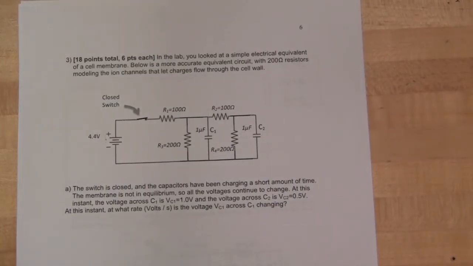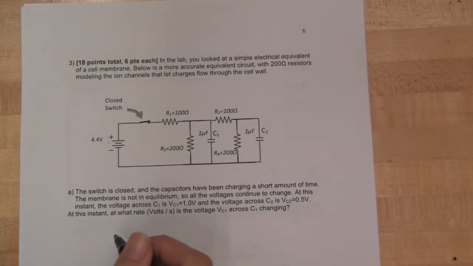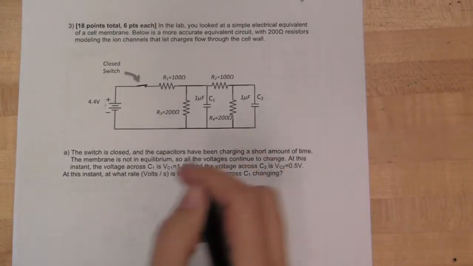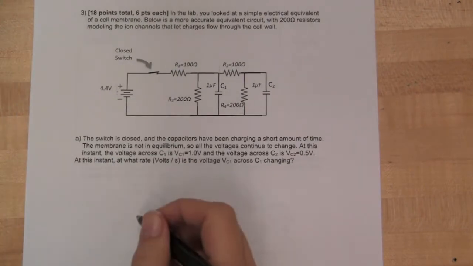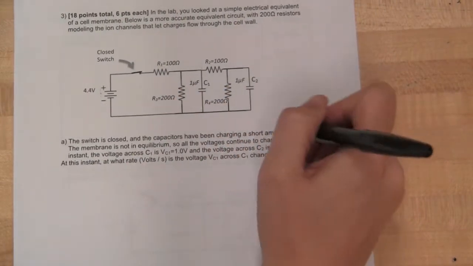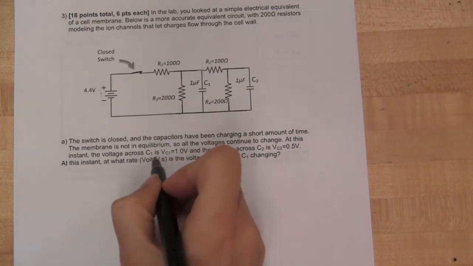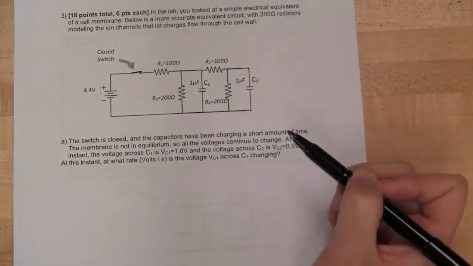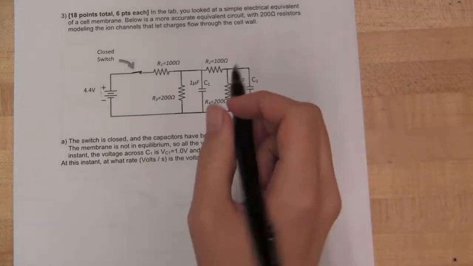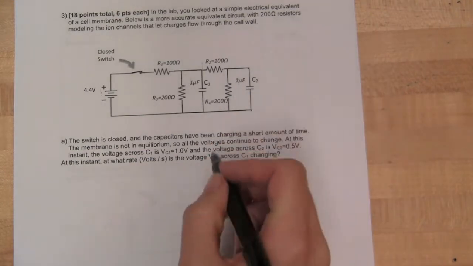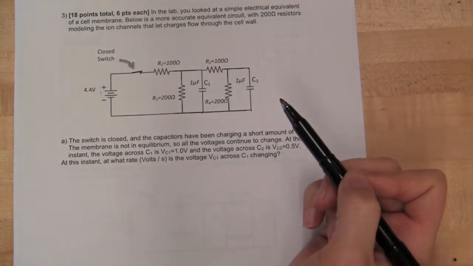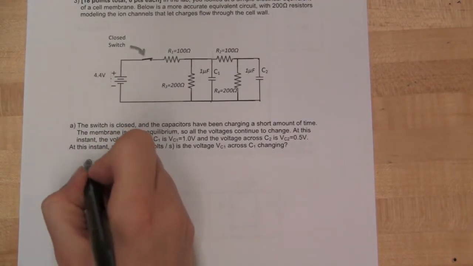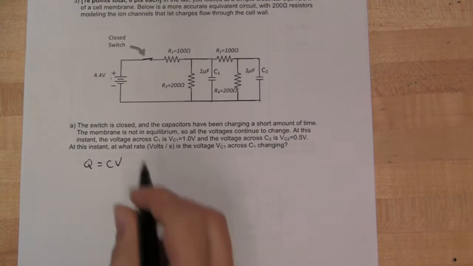Okay, this is problem 3 from this semester's exam 2. In this problem you have this RC circuit, which we saw in lab, but it's asking you to find, it says at some time the voltage across this capacitor is 1 volt and the voltage across this capacitor is 0.5 volts, and it wants to know at what rate is this voltage across this capacitor changing. So to do that, we need to know this equation here for a capacitor.